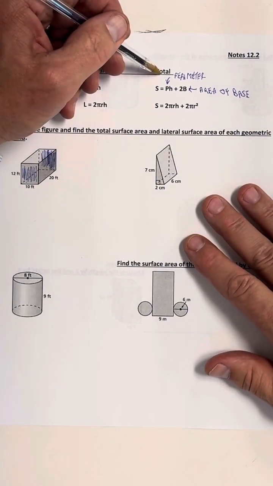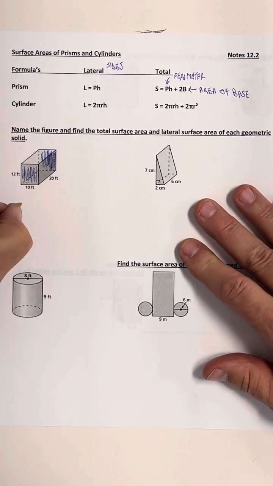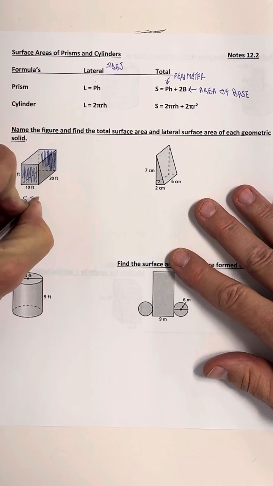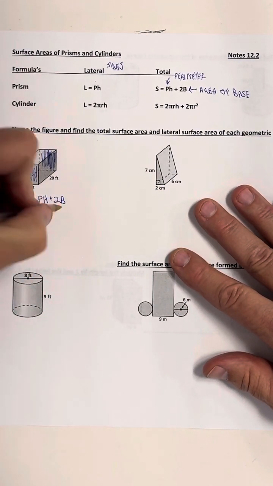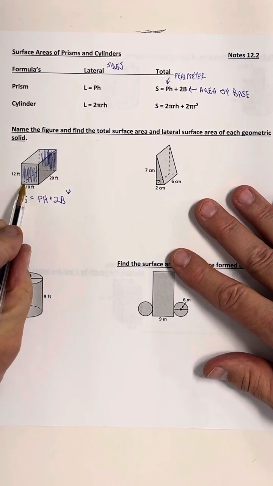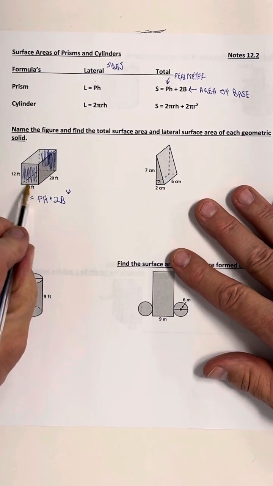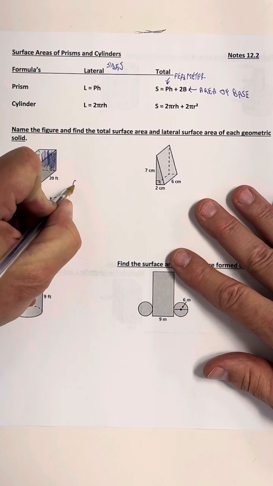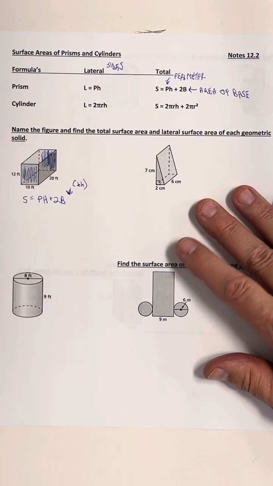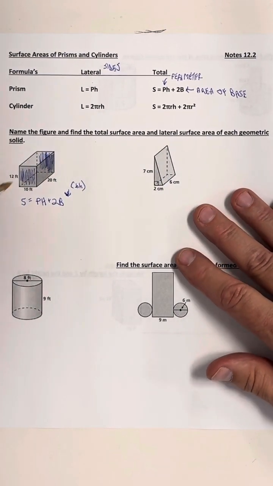The total surface area is PH plus 2B. B stands for the area of the base. This is a rectangular base, so it's going to be little bh, just like our formula for the area of a rectangle.